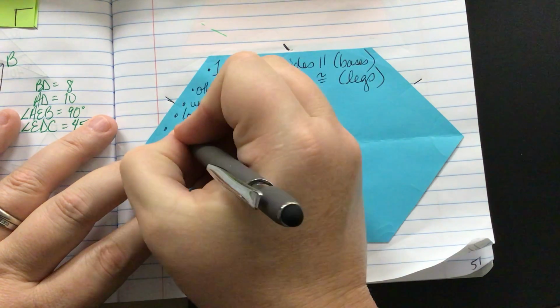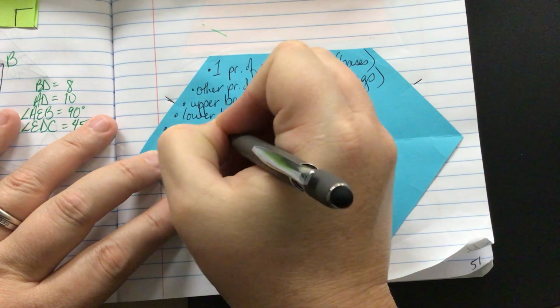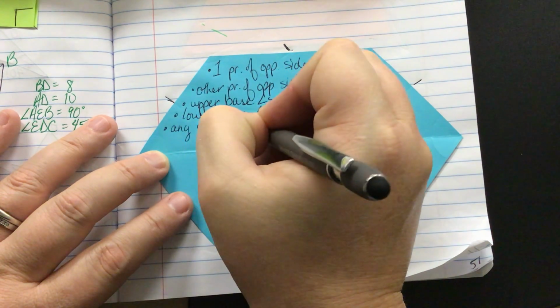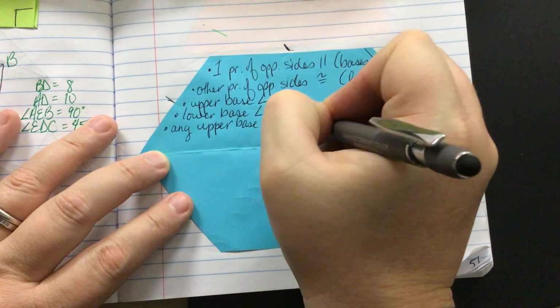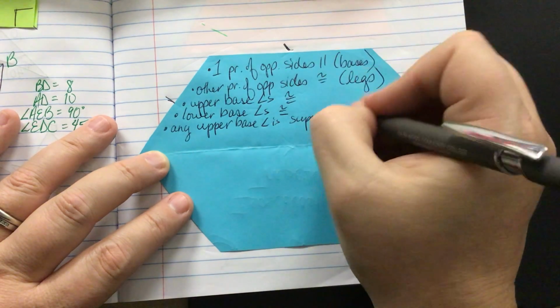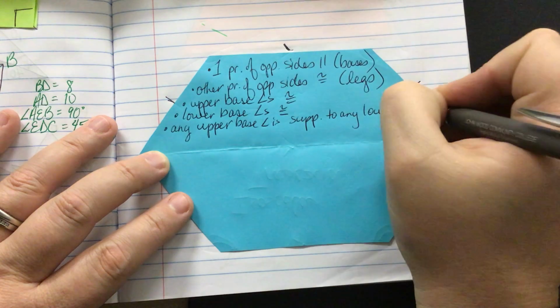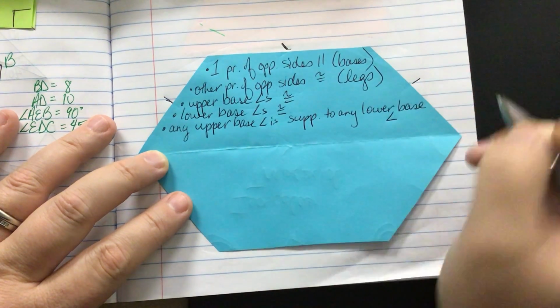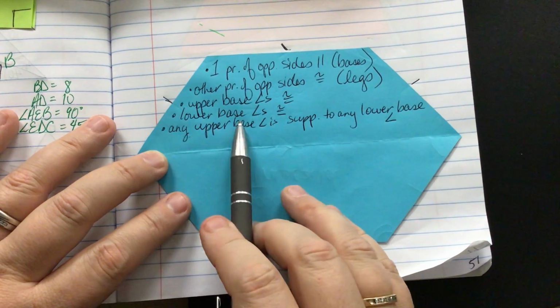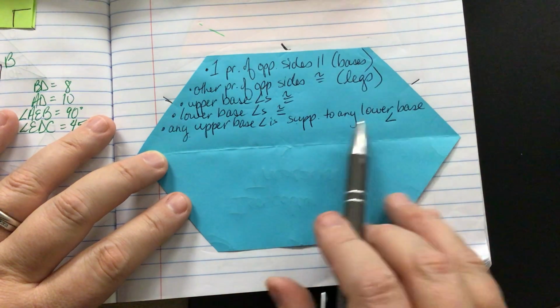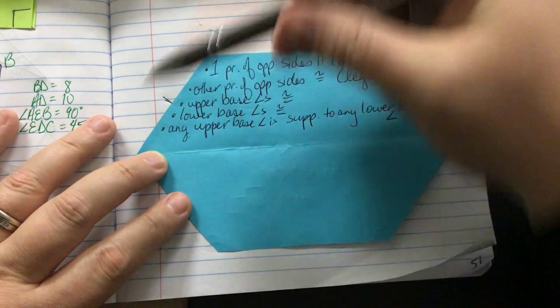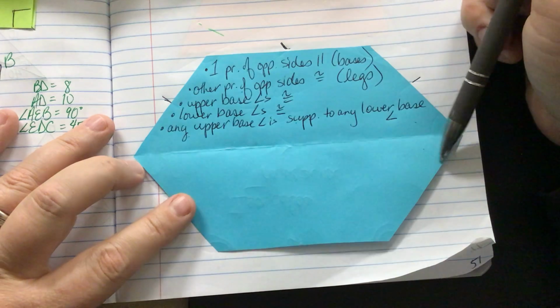And then we can also state any upper base angle is supplementary to any lower base angle. So again, any upper base angle is supplementary to any lower base angle. So any of them at the top is supplementary to the bottom one.